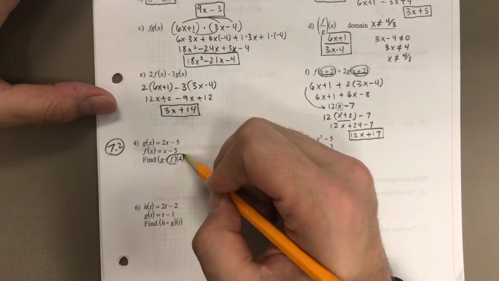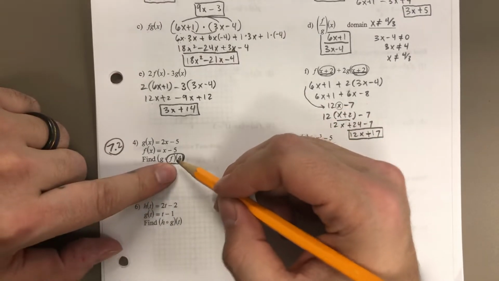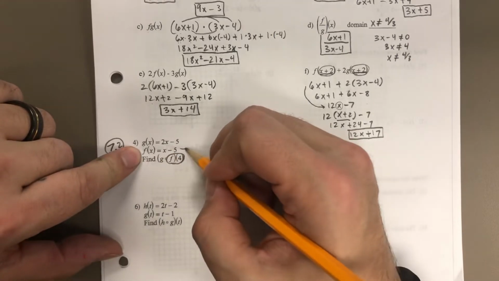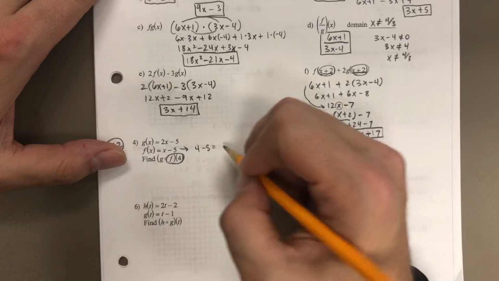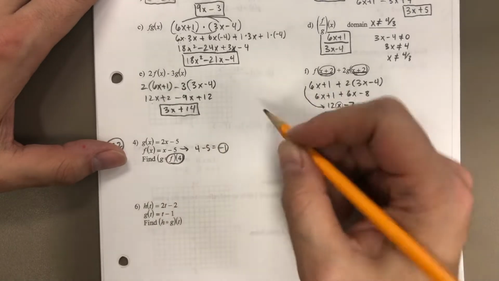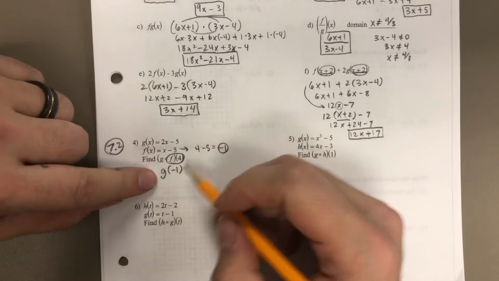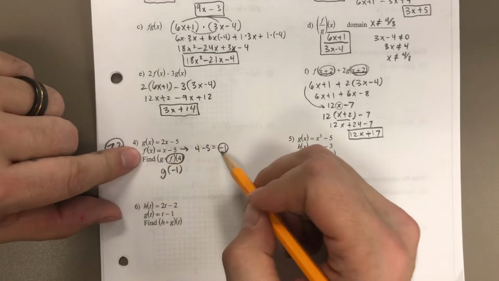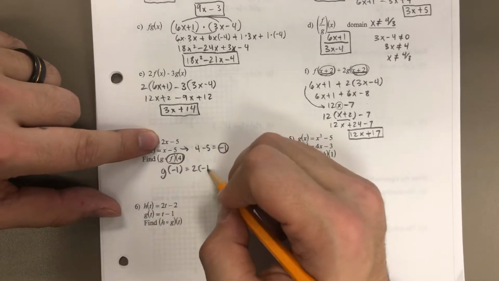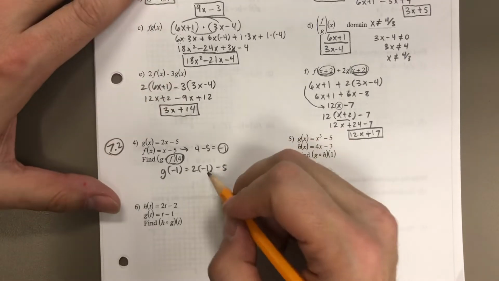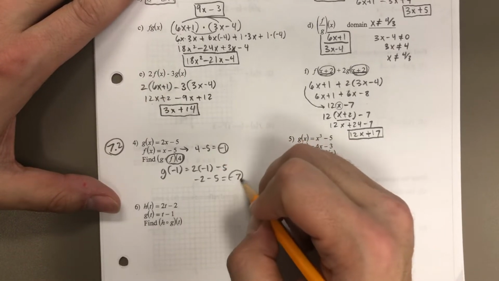Okay, so you're given two functions in each of these different cases, and what this notation means is that you need to plug in 4 to the f function first. So here's f, and if I plug in 4, I get 4 minus 5. So that's going to give me negative 1. So negative 1 is my answer, and negative 1 now gets plugged into the g function. Plugging in negative 1 to the g function, we get 2 times negative 1 minus 5. 2 times negative 1 is negative 2, and negative 2 minus 5 is negative 7. So negative 7 is our answer here.